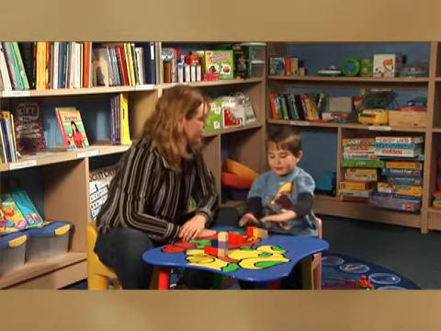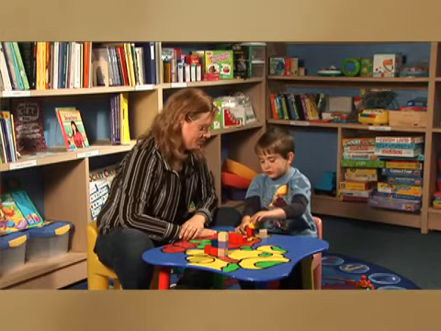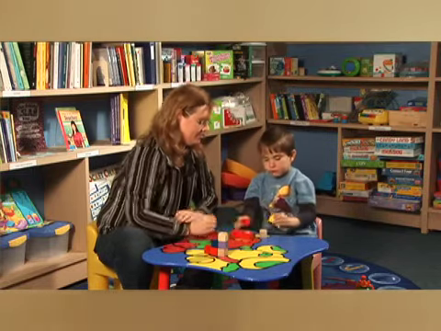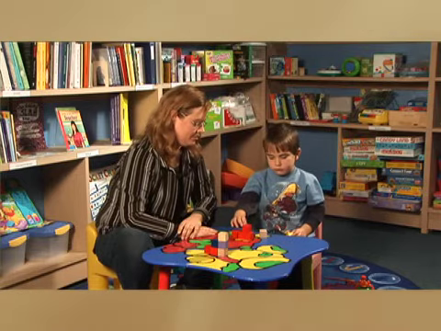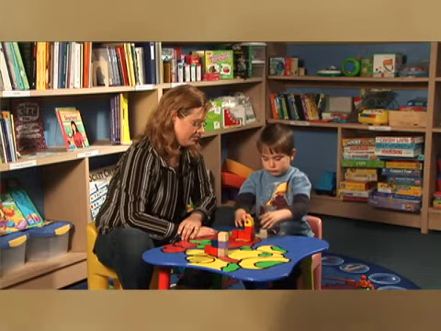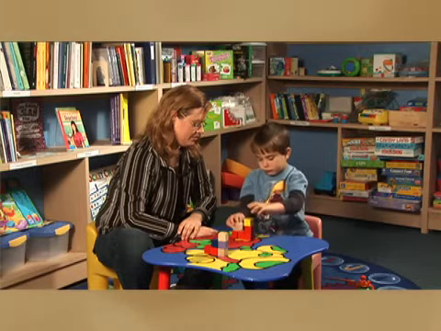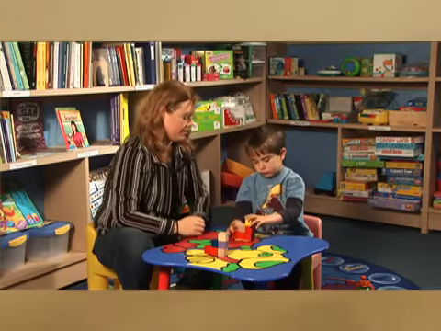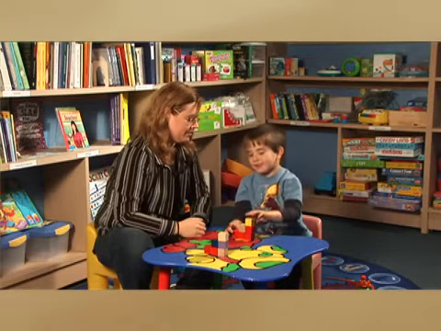Can you make steps too? Yeah. Made steps.